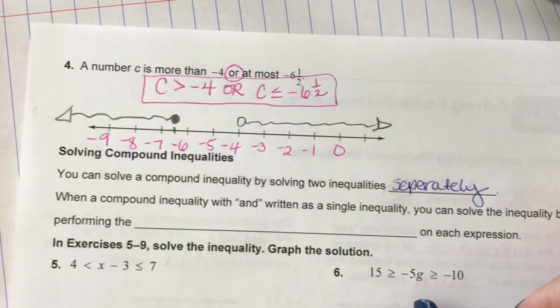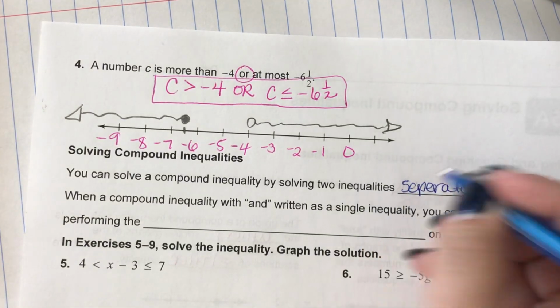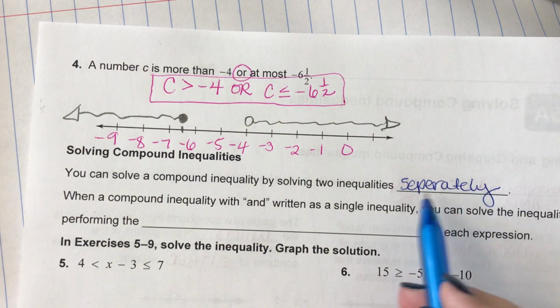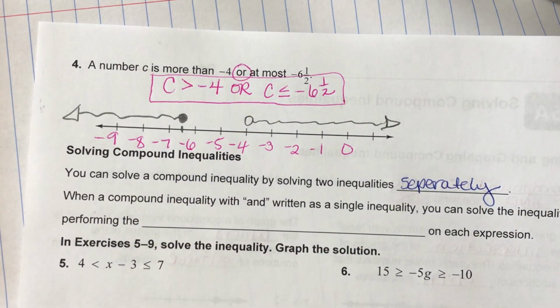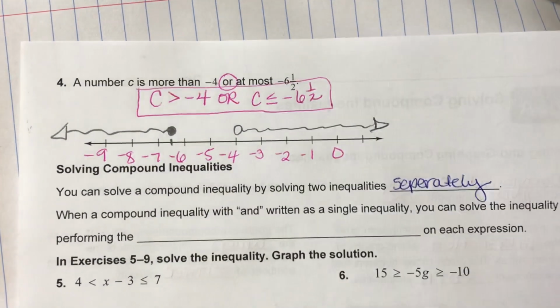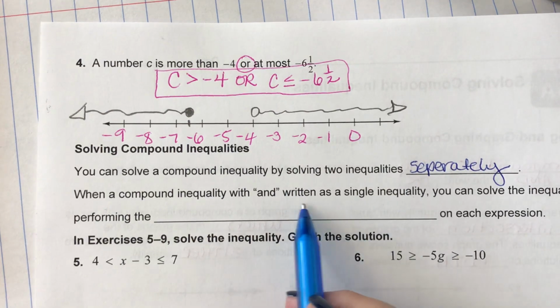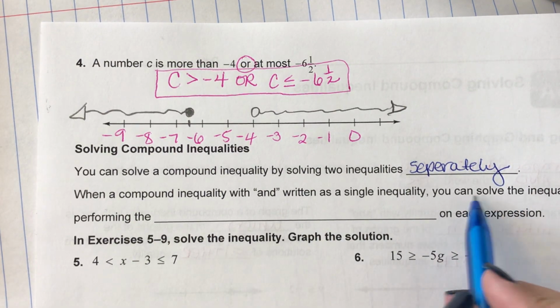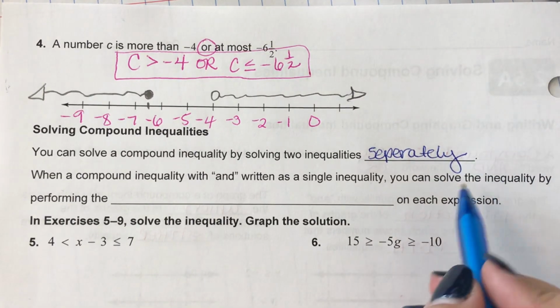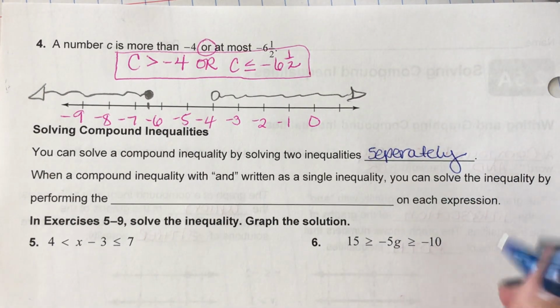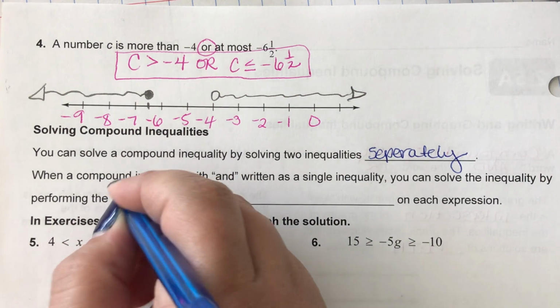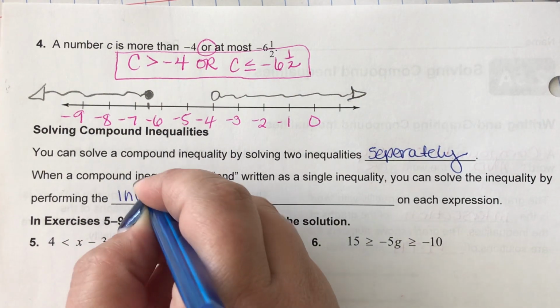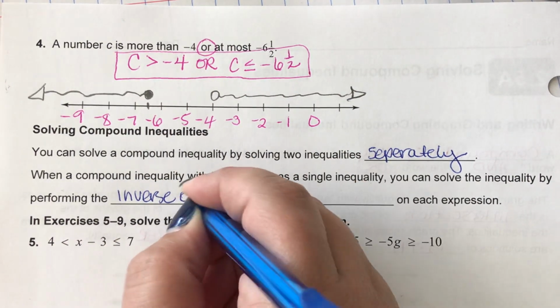Okay, so the easiest way, if you're not sure, you can always just solve one, solve the other. When a compound inequality is an and statement though, okay, and they write it together like as a single inequality, you actually have a nice little trick up your sleeve here. You can solve the inequality by simply performing those inverse operations that we've been practicing. Inverse operation.